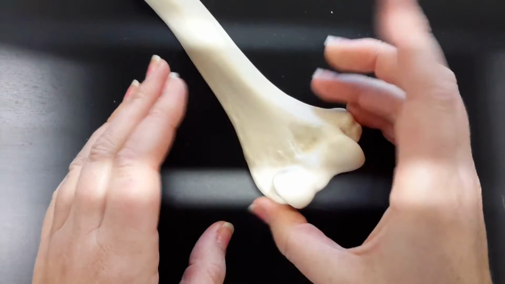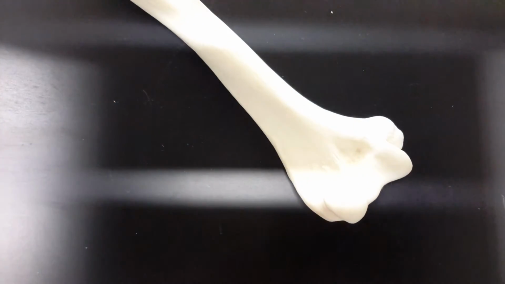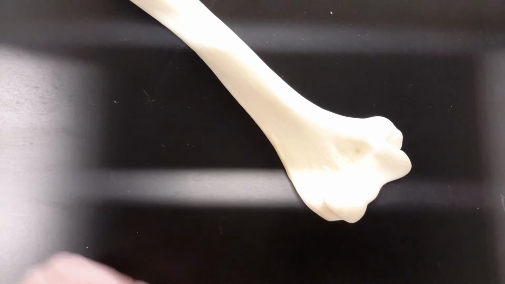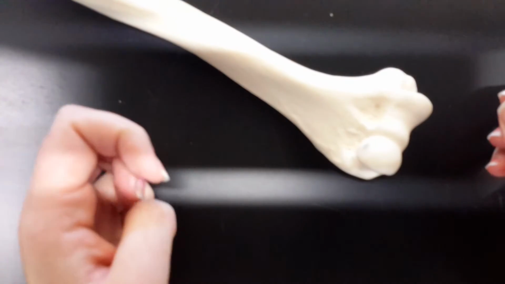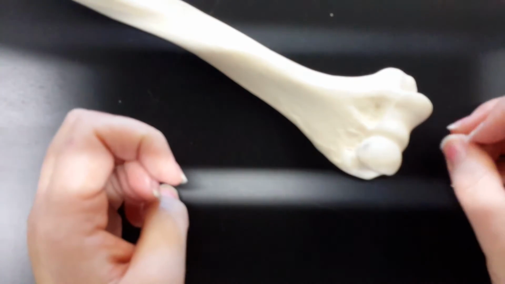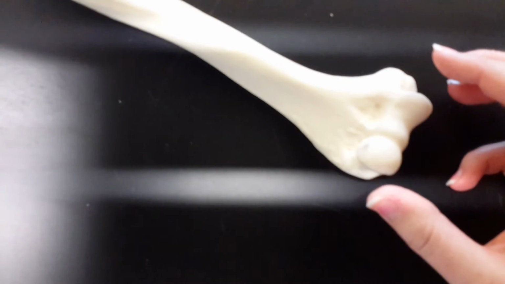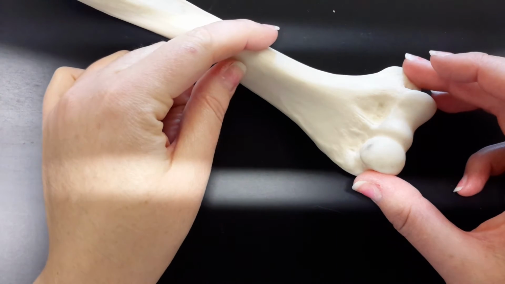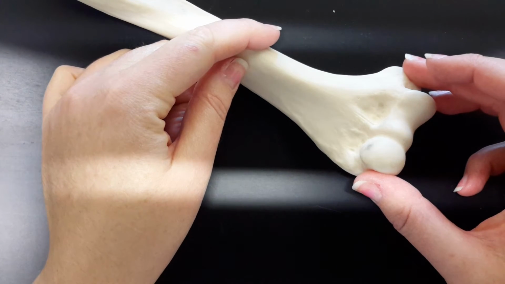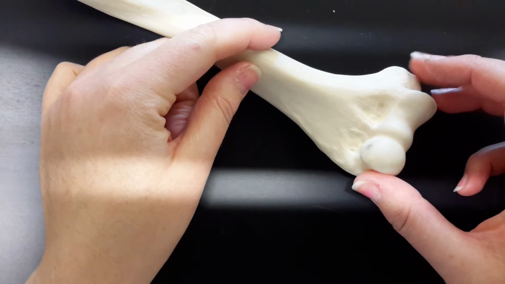And so, how can you tell anterior versus posterior on the humerus? Okay, anterior has two little dips, which are the coronoid fossa and the radial fossa.